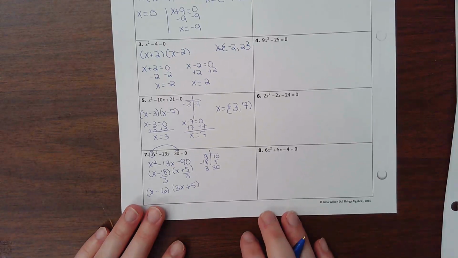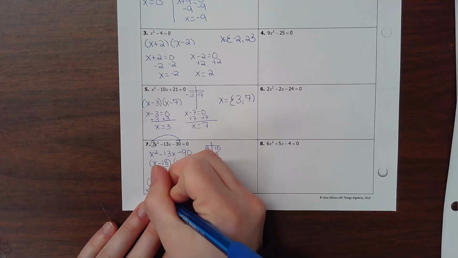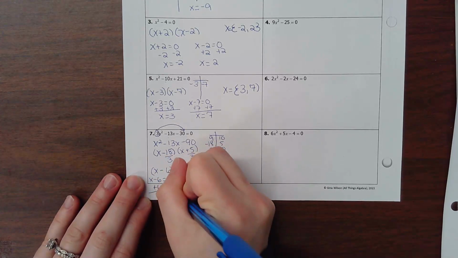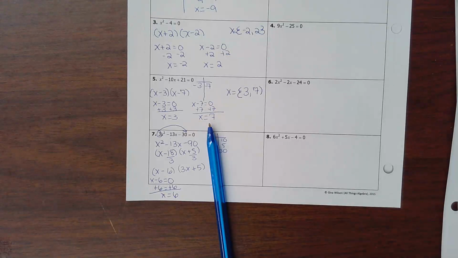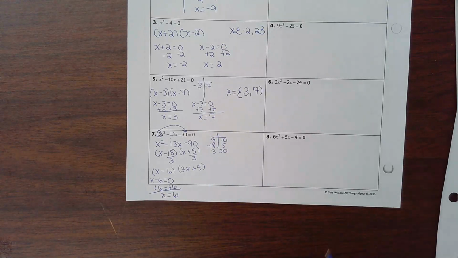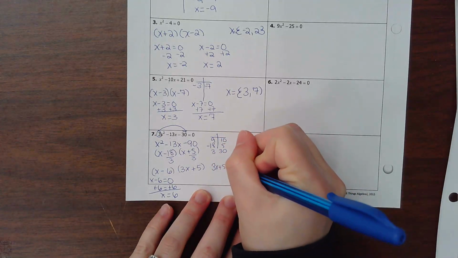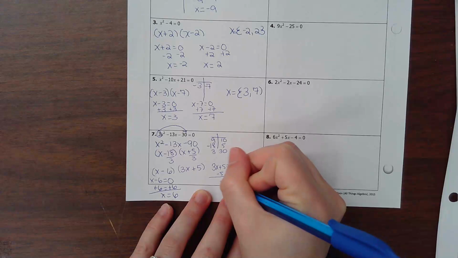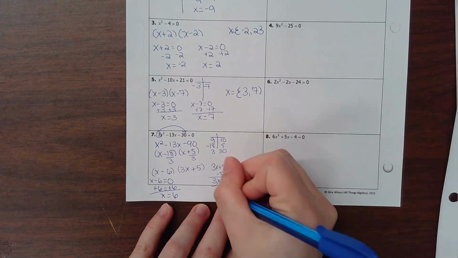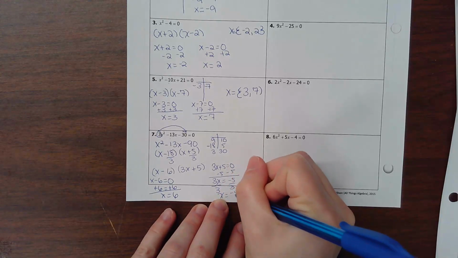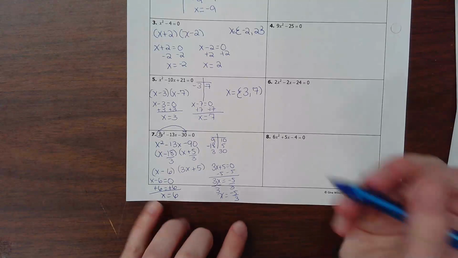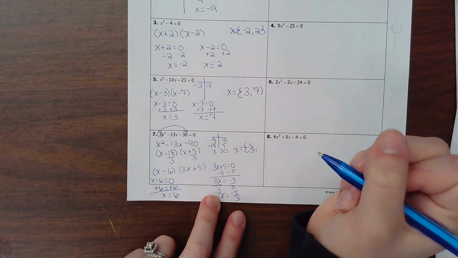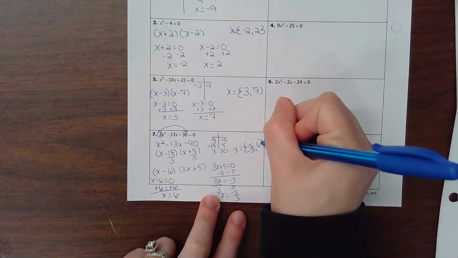And now we have to set these equal to 0. So x minus 6 equals 0. So I'm going to add 6 to both sides. I get x equals 6. Okay, so then now we have to do the same thing to the 3x plus 5 equals 0. So I'm going to subtract 5. I get negative 5 equals 3x. Now I've got to divide by 3. So I get x equals negative 5/3. So those are my two x's. Let's write it as a solution. And I got x is negative 5/3 and positive 6.